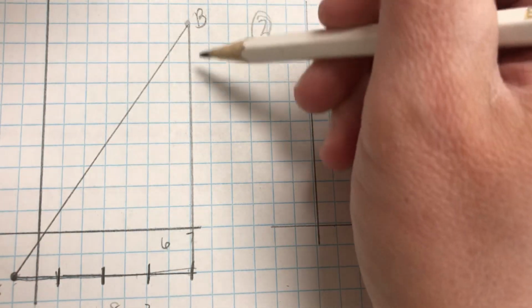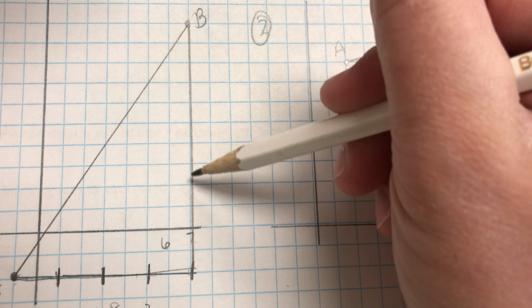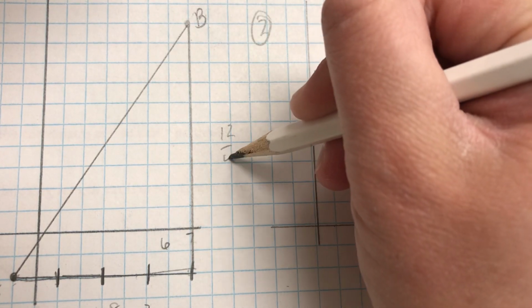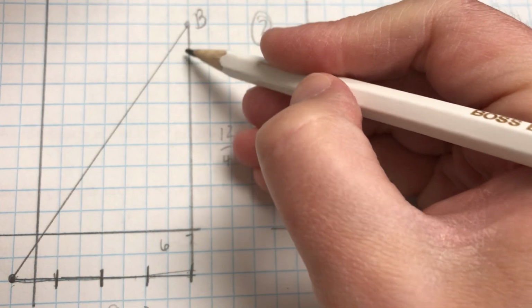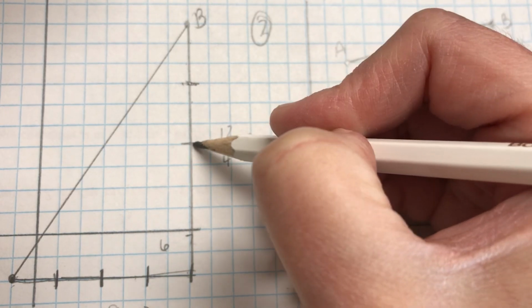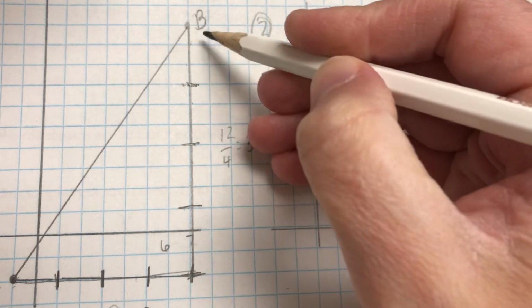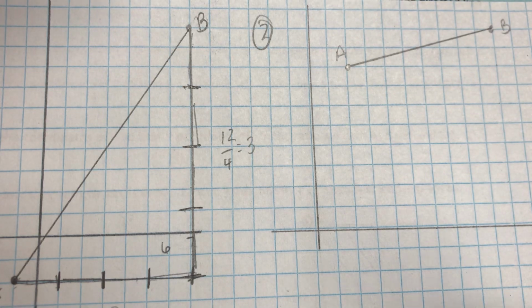Now I'll count my distance vertically. So B is 1, 2, 3, 4, 5, 6, 7, 8, 9, 10, 11, 12. Again, I'm dividing that by 4, so I get 3. So every 3 pieces, I make a piece. 1, 2, 3, I make a piece. 1, 2, 3, and 1, 2, 3 again. So I have a total of 4 pieces that way.